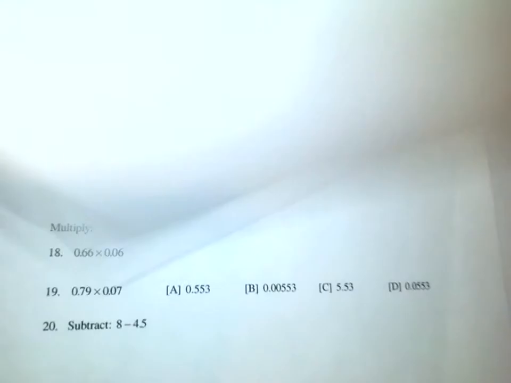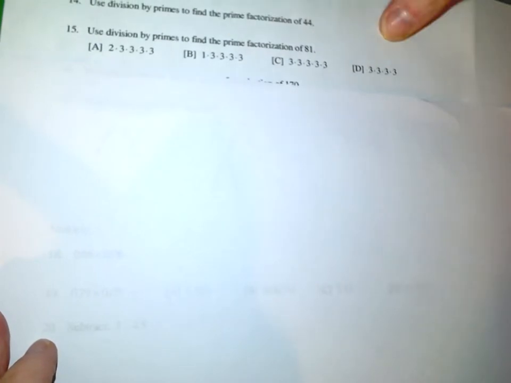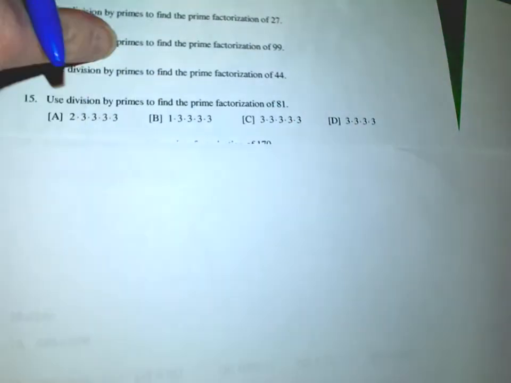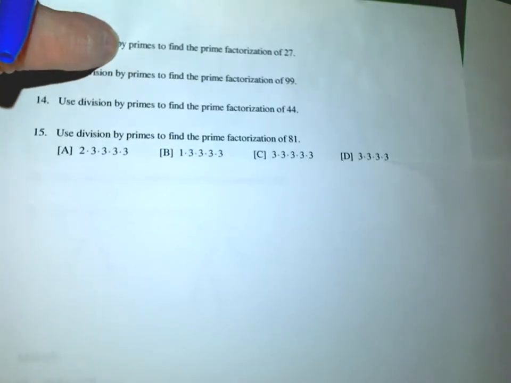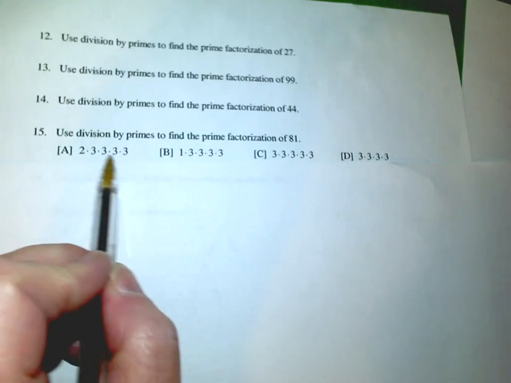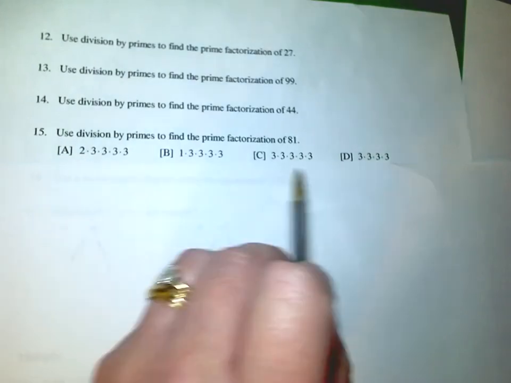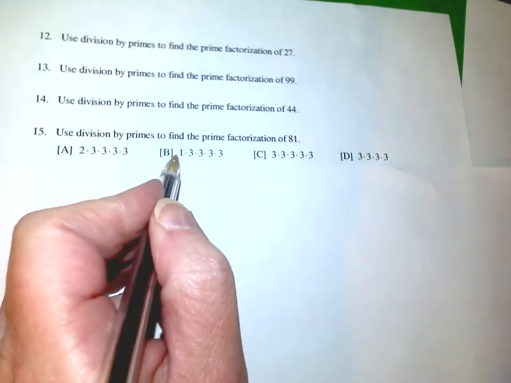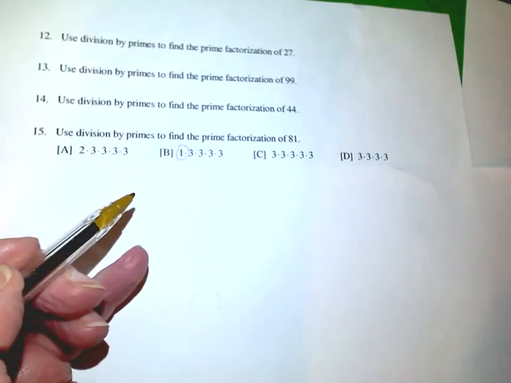So the next question, question 15, is multiple choice. Use division by primes to find the prime factorization of 81. Remember, to eliminate some choices, you could multiply them across and see which ones equal 81. I know this is going to be wrong because it's got a 1. 1 is not prime.